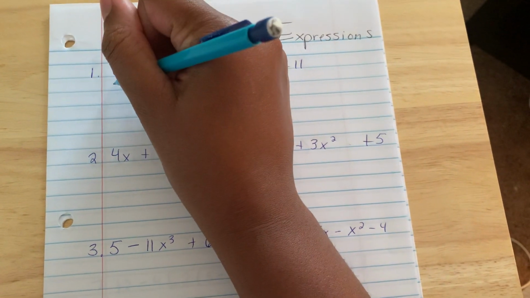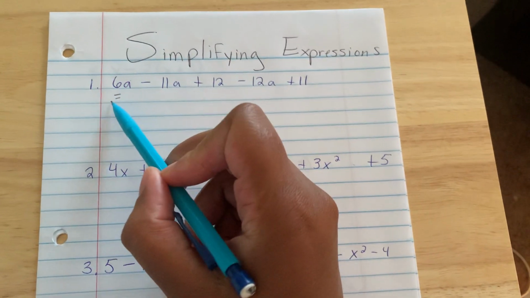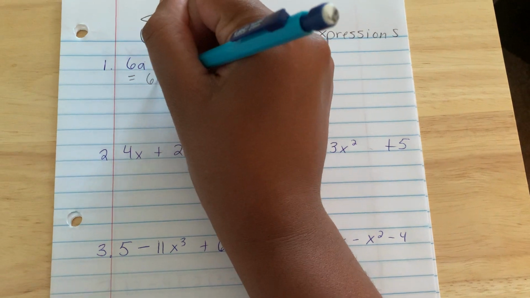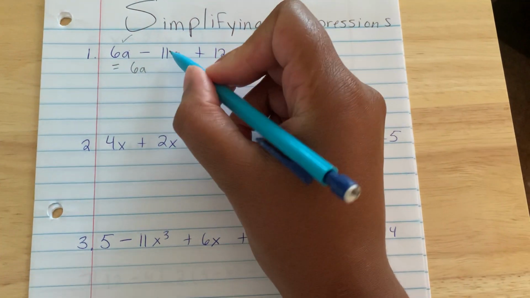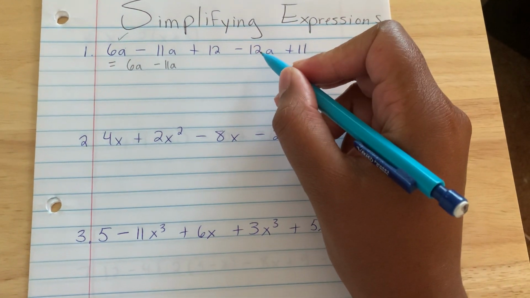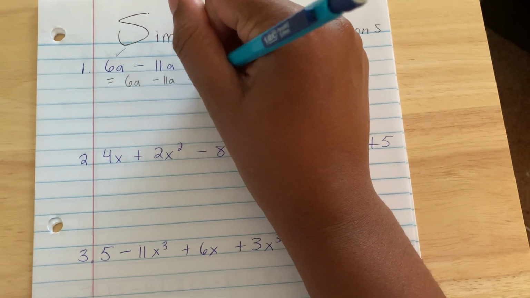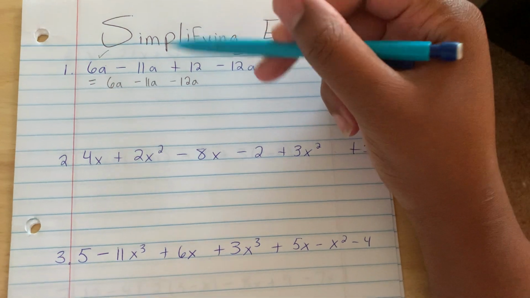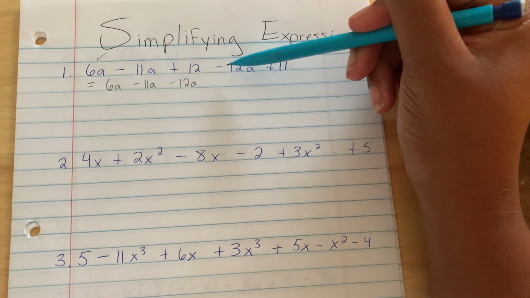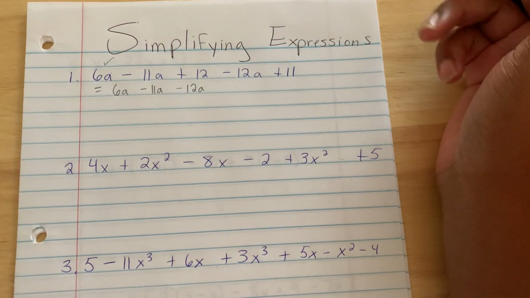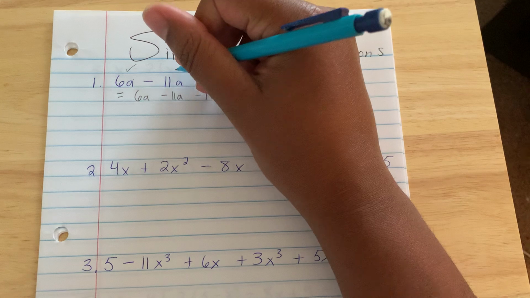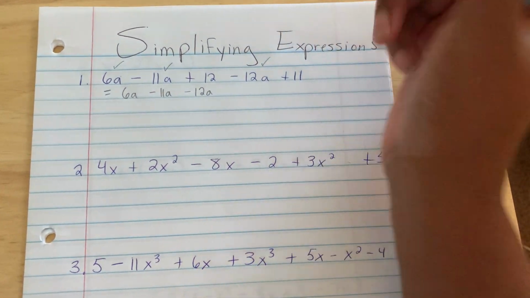So we have 6a, and you always want to put your equal to sign when you're simplifying as well. So we have 6a minus 11a minus 12a. So be sure as well to also include the sign in front of the term, because if you don't include the sign, you're going to get a different result. Okay, so that takes care of this one and this one.